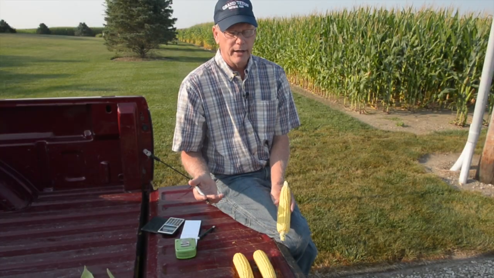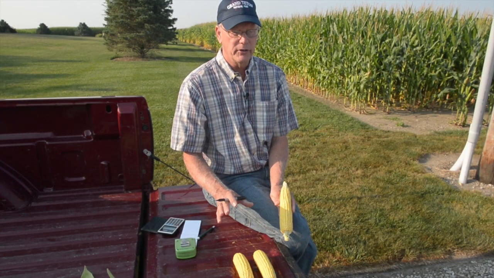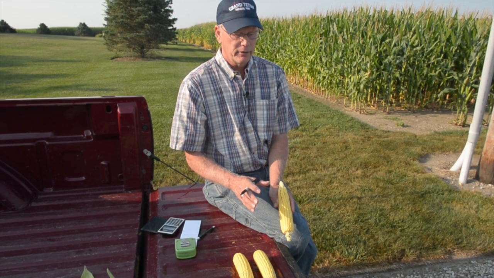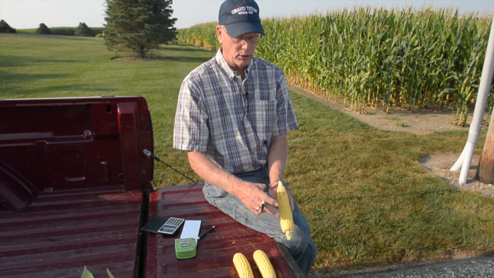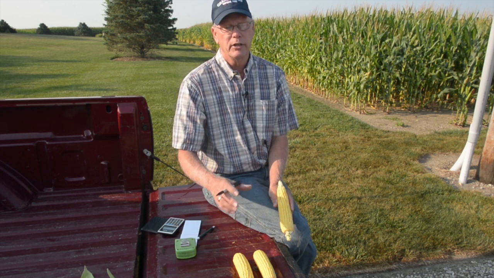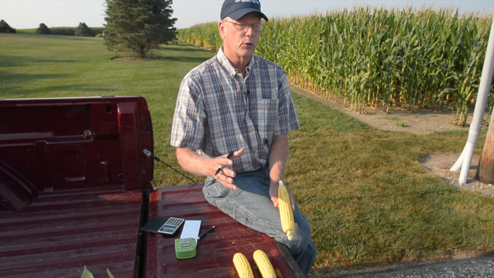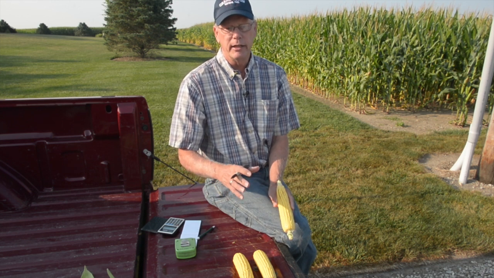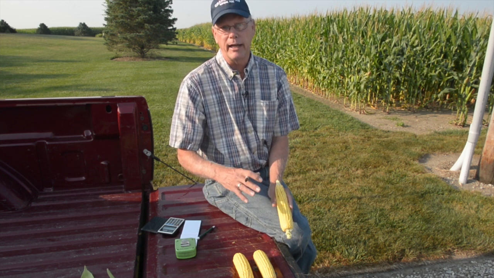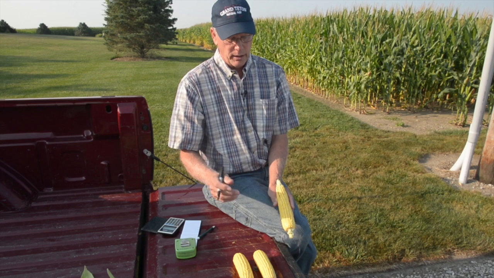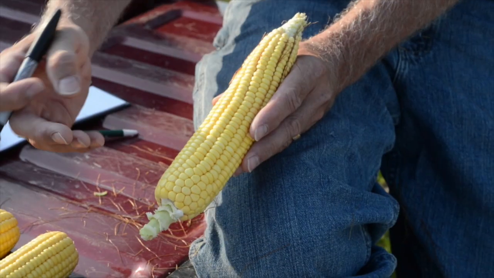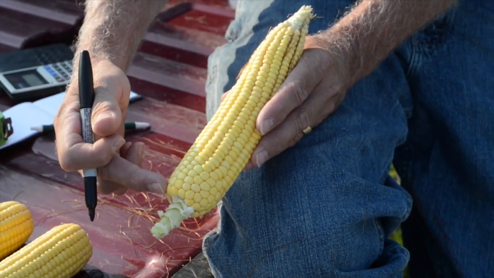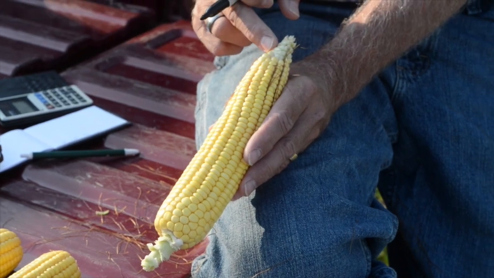So now we have our 3 representative ears, and we're going to calculate how many kernels are on each one of these ears, and through math we're going to end up calculating for the whole acre and the whole field. On your ear you have the butt and you have the tip.